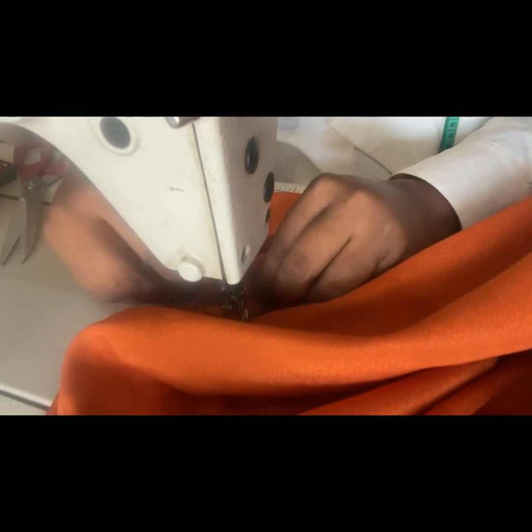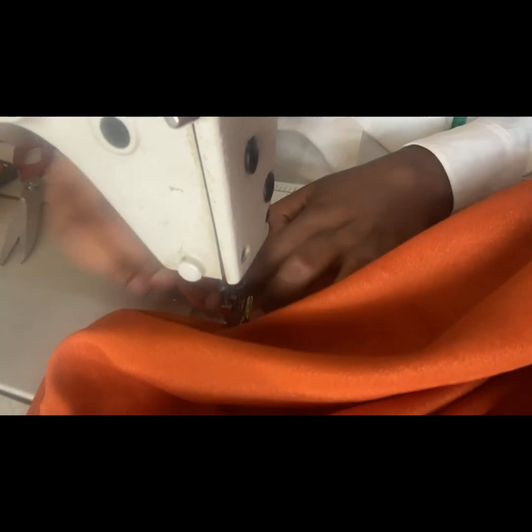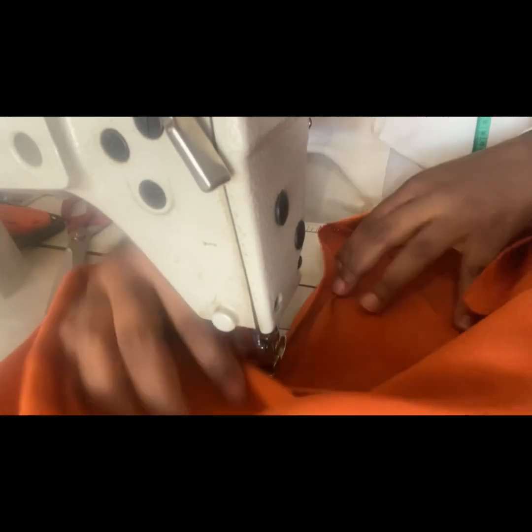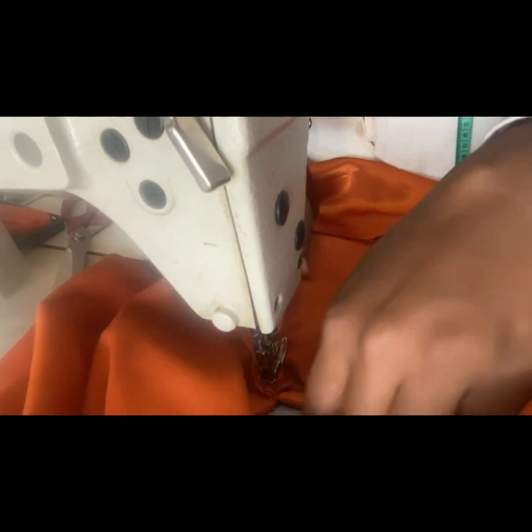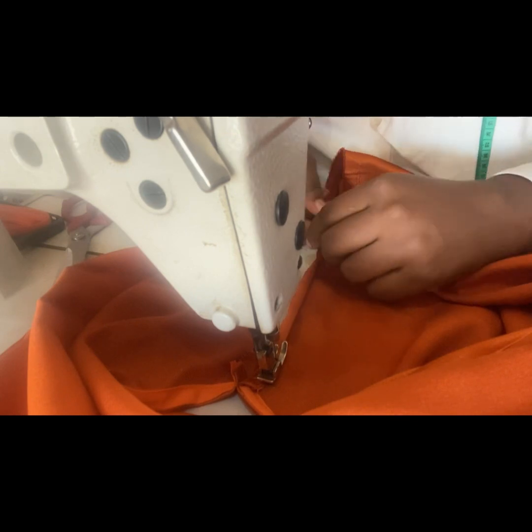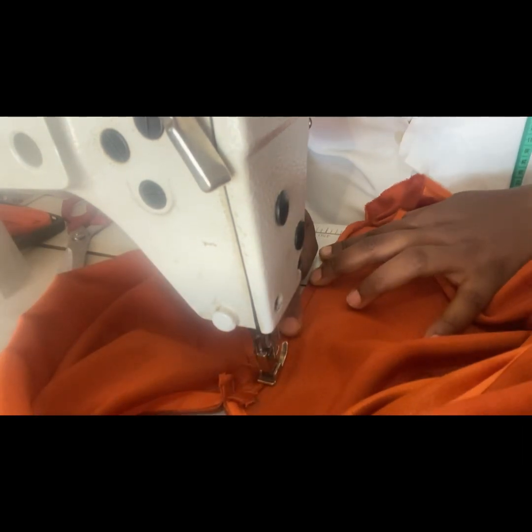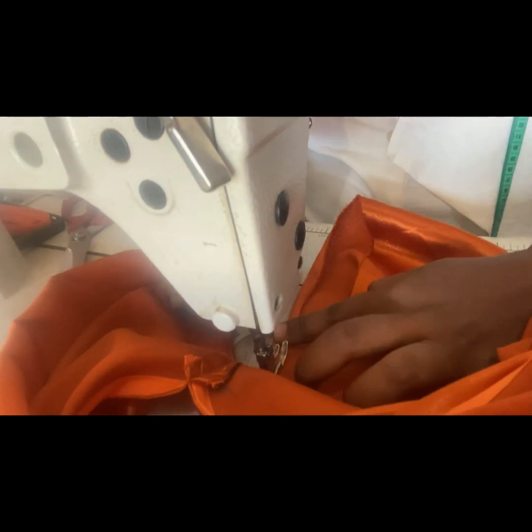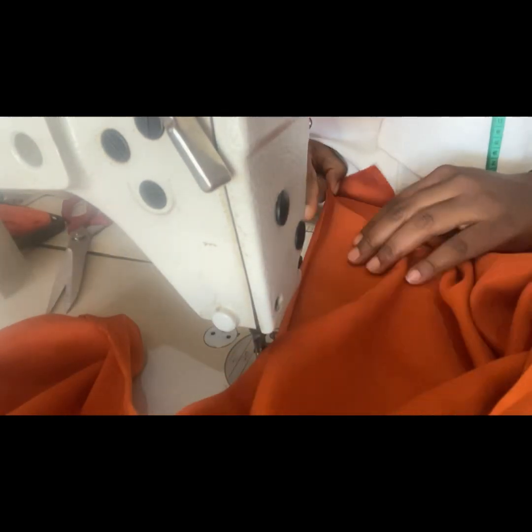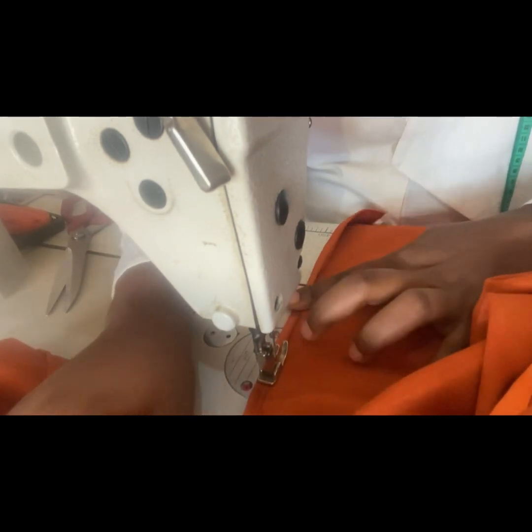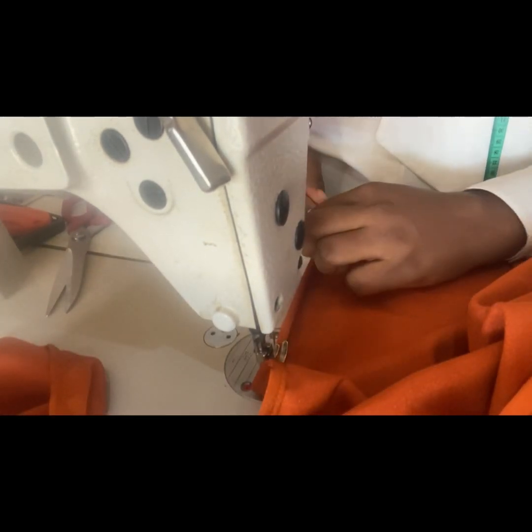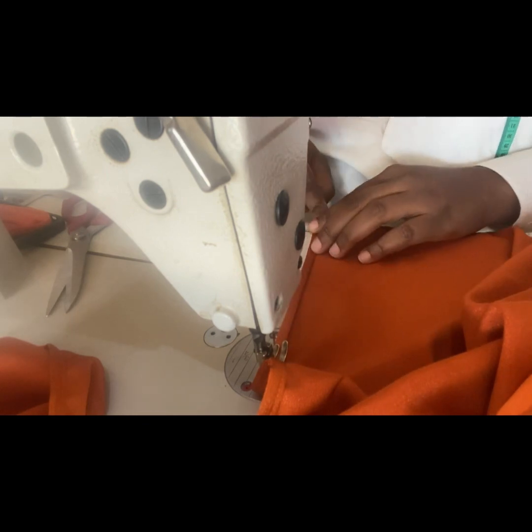Okay, yeah, so this is it. Yeah, so this is what it actually looks like. It's actually a very easy dress, easy to make and all. So we'll just stitch all the way down.